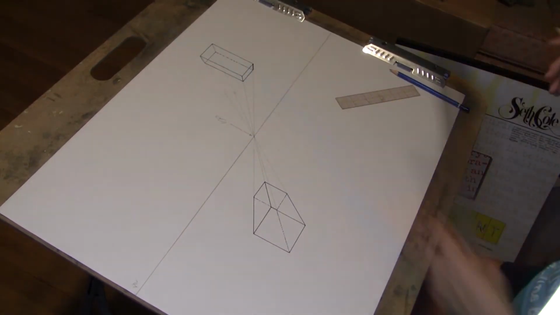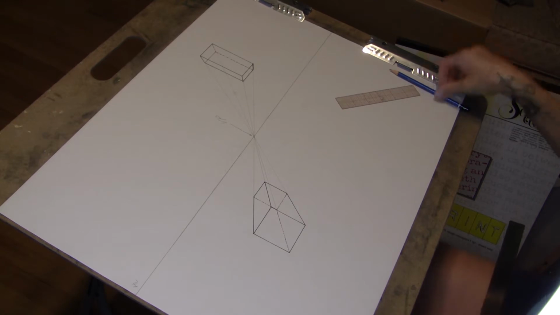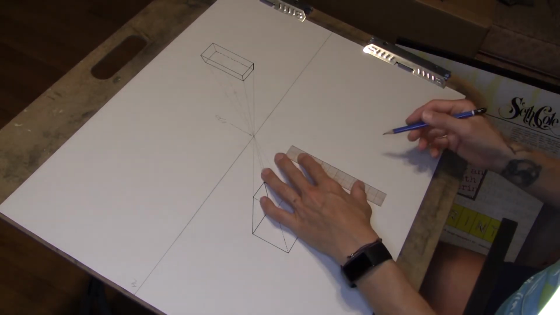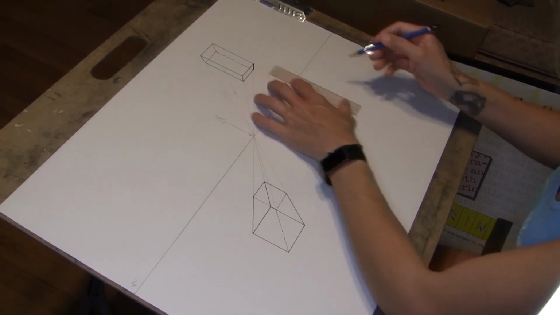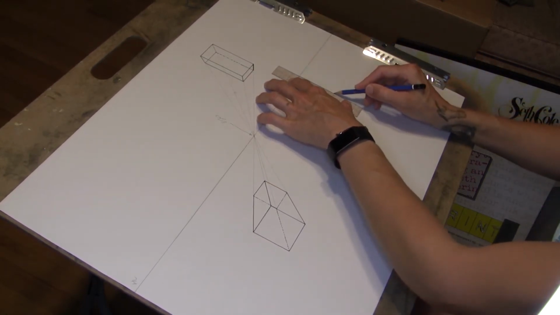Okay, so we're going to do this 8 more times. Ready? I'm ready. And again, moving around the format.